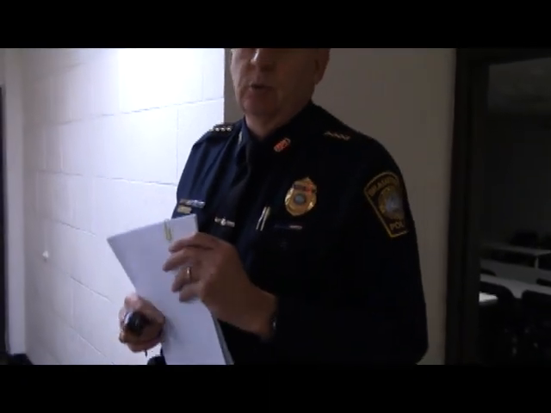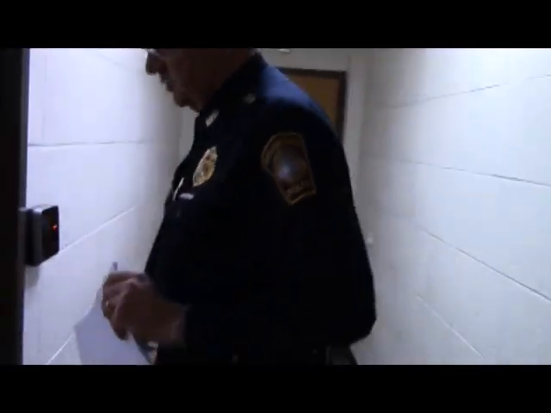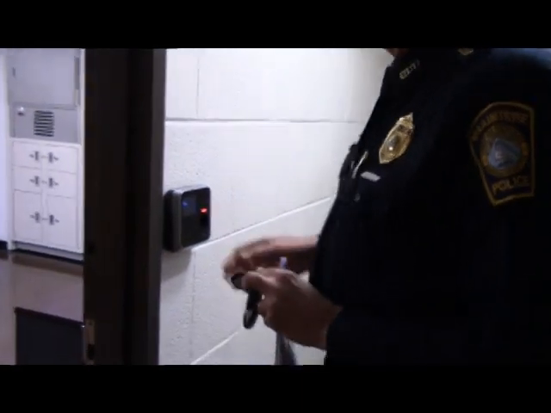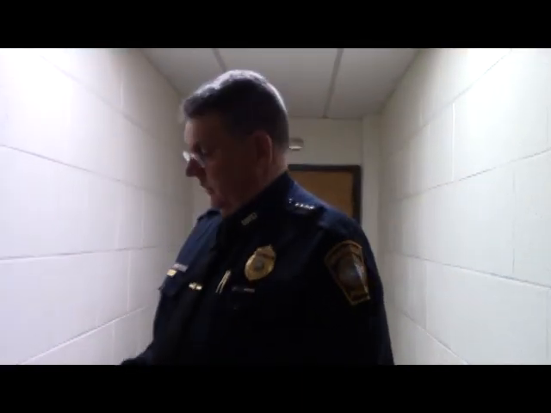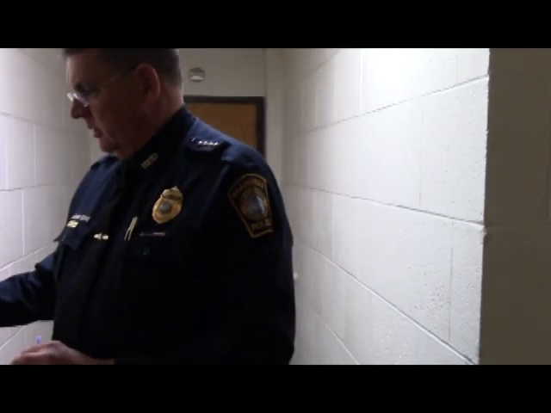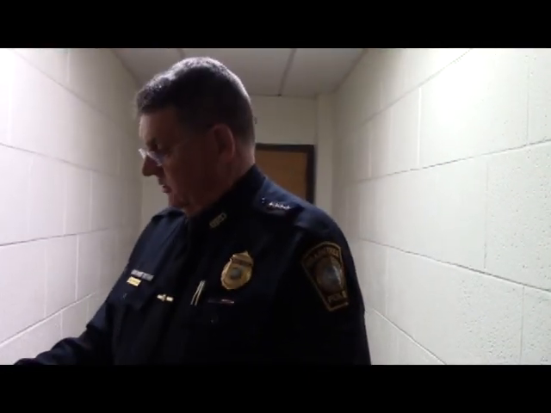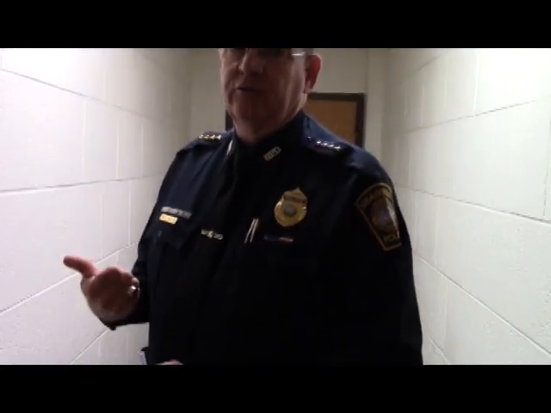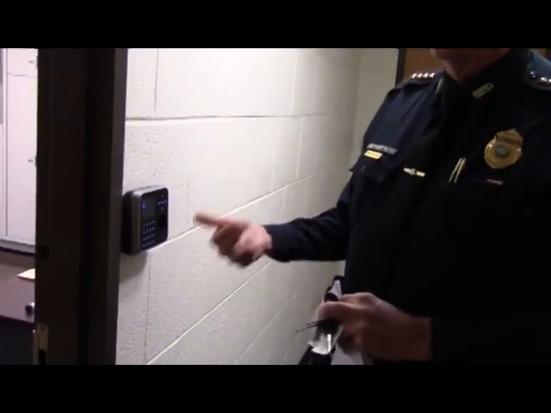What we're going to do is walk into the evidence preparation and submission room. This is pinned open right now, but in order to access the room, an officer would use his fob, potentially, and we haven't set it up yet, and his thumbprint, a biometric thumbprint reader, and it would release the lock, and the officer would bring his evidence.